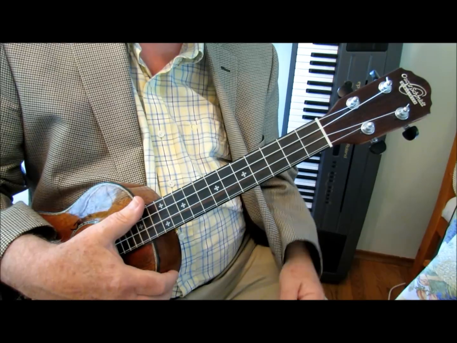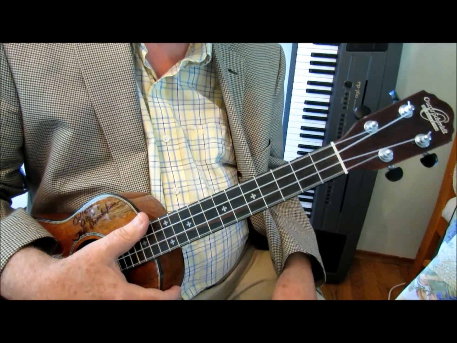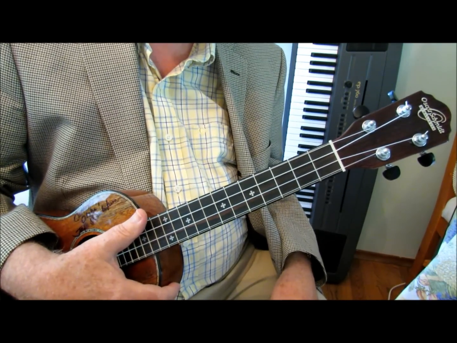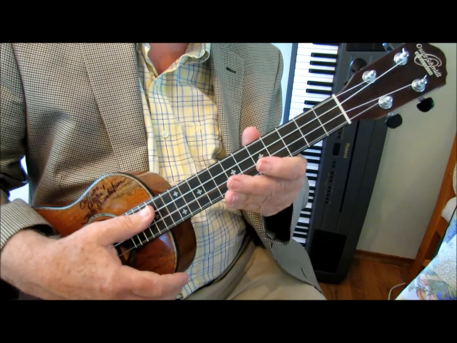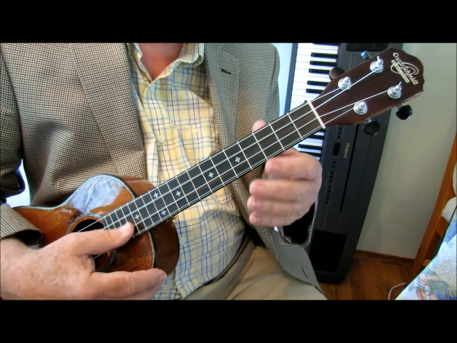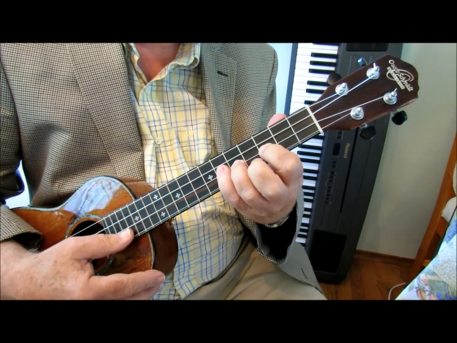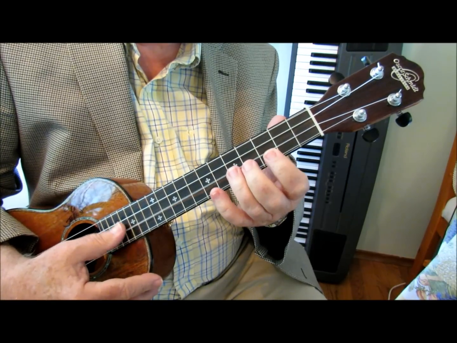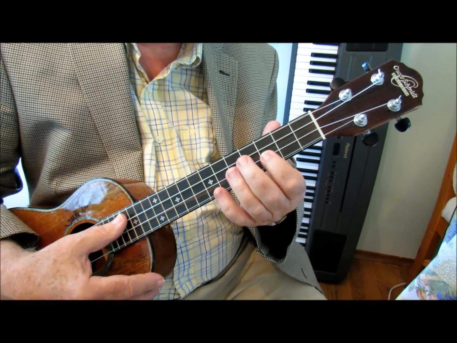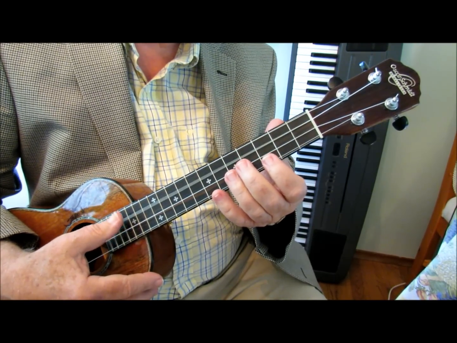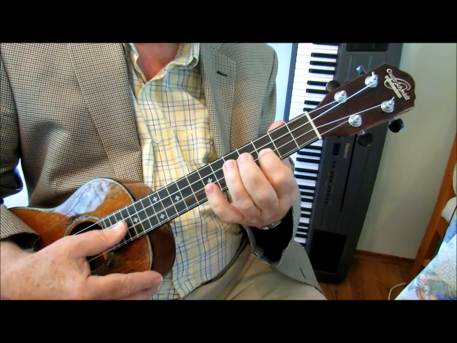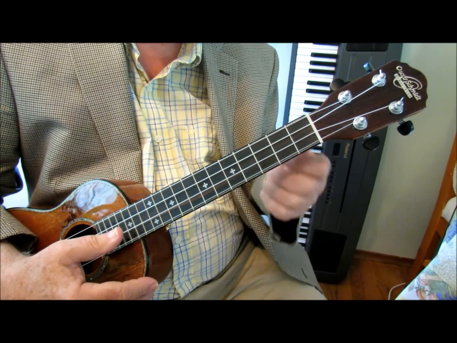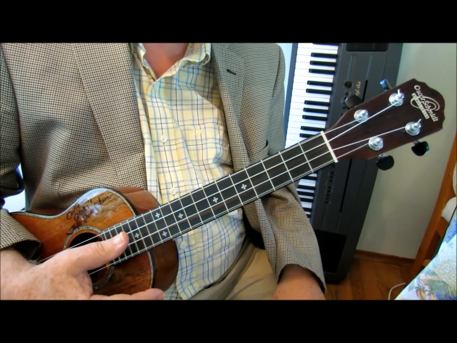Now, I've got the music written out in straight eighths, but you actually swing it. So the way it's written, it would actually sound this way. They're all even eighth notes, but it's actually to be played with a swing feel, a skipping feel to it.